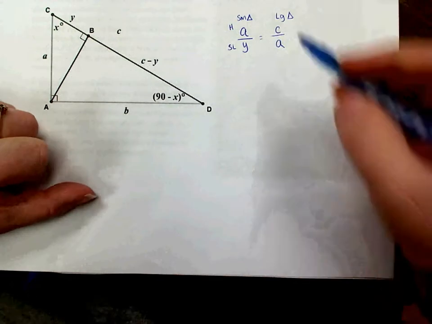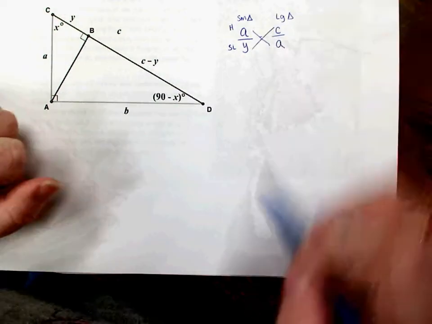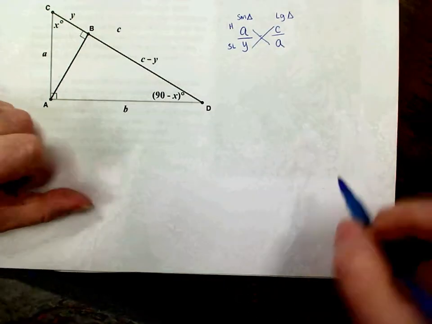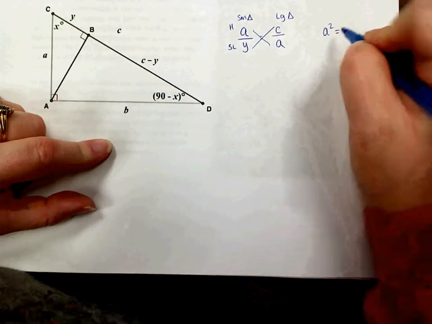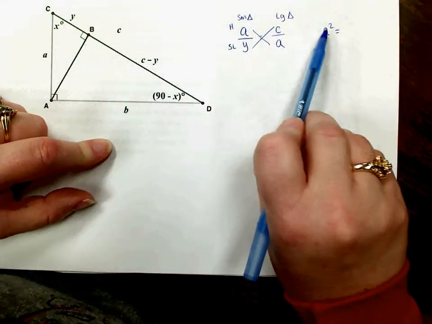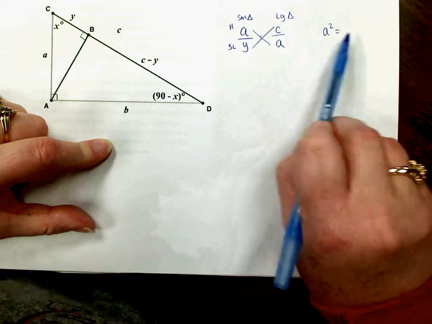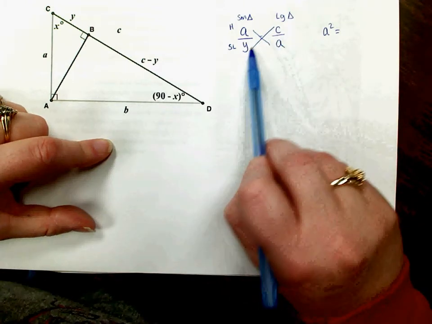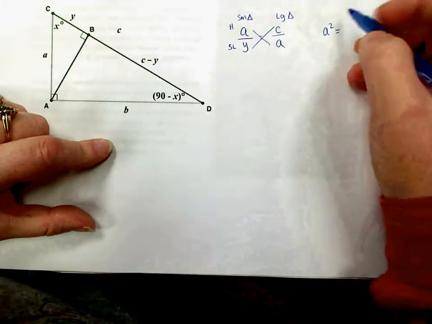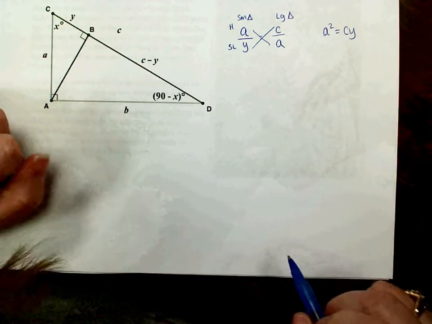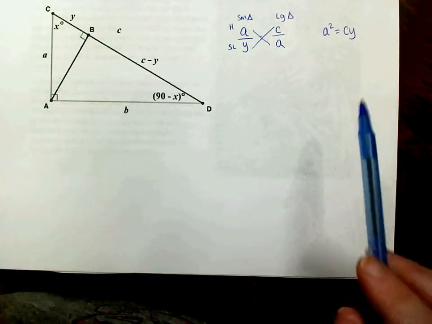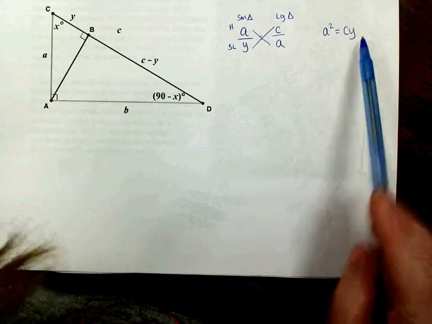So if we cross multiply, you'll get what you're supposed to fill in on your notes. Your notes say a squared equals. Well, a times a is where that a squared comes from. What does it equal? It equals the product of these, c times y. So that's what goes on the first blank in your notes of number 4. a squared is equal to cy.